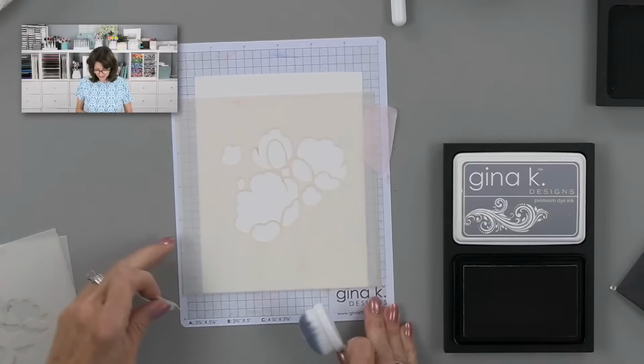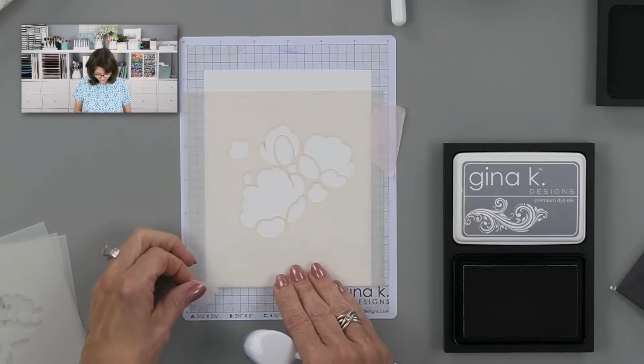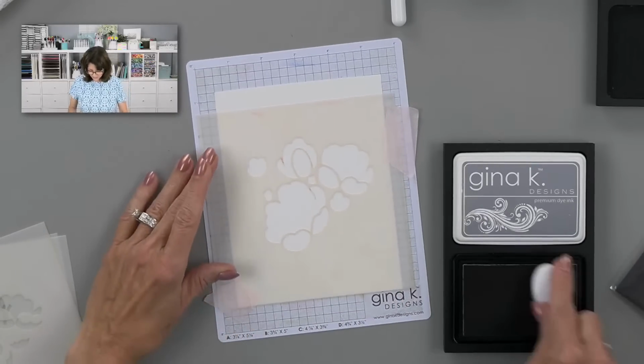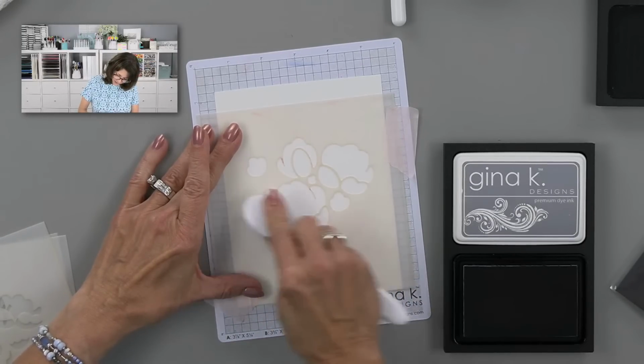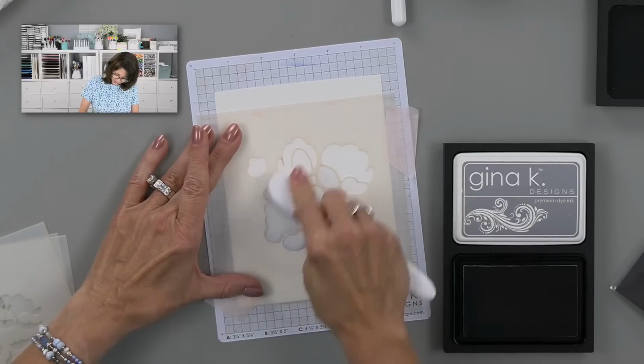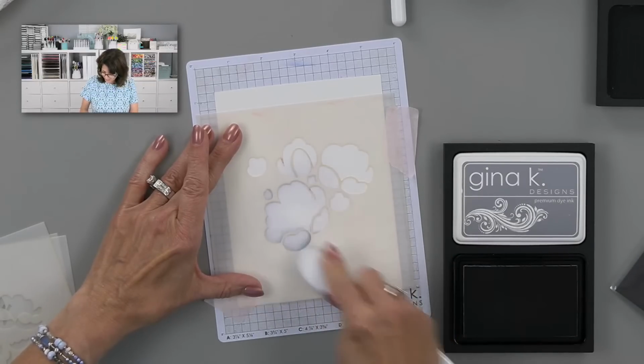All right, so let me get this back in place. I had this off the screen. So we're going to start with the soft stone, and I'm going to do kind of all around, leaving a little bit of light space in the center.